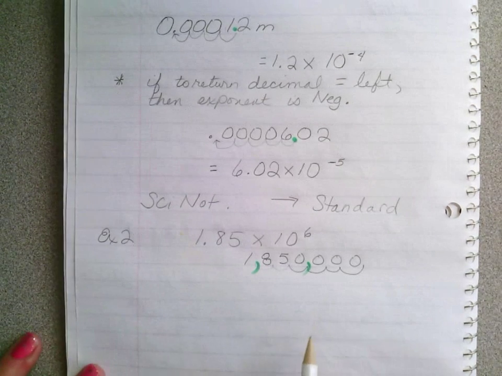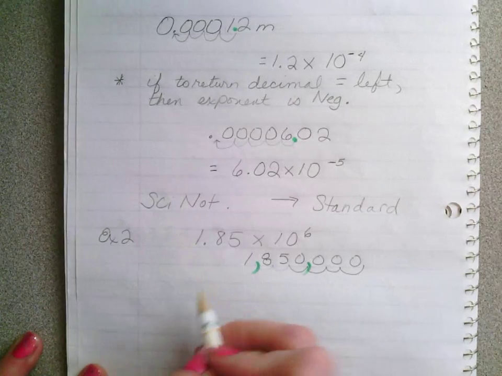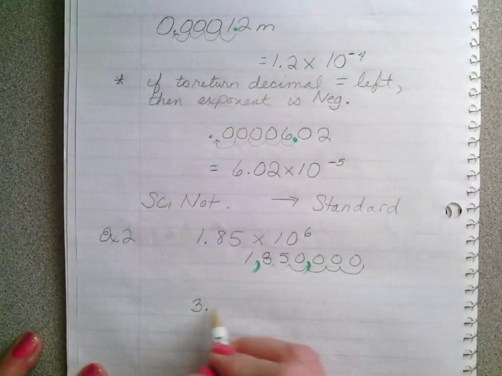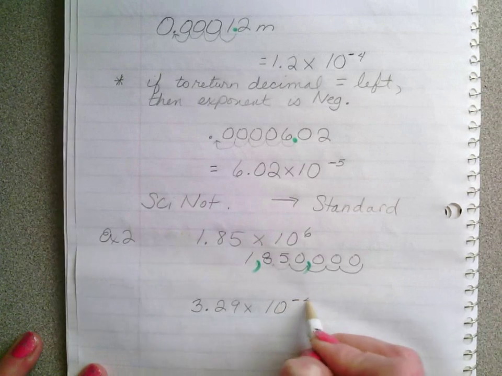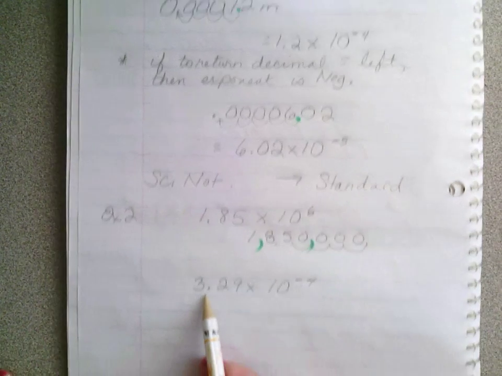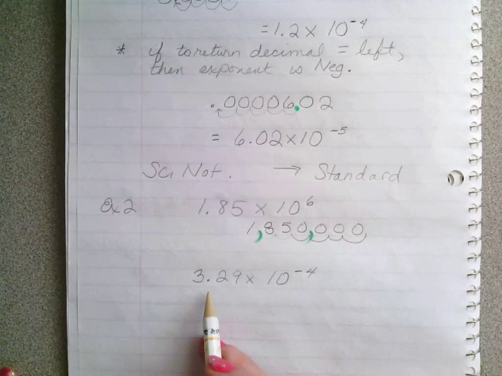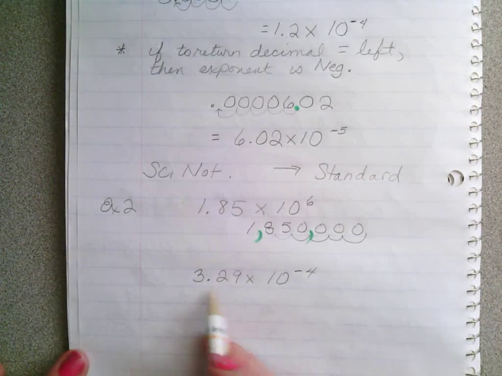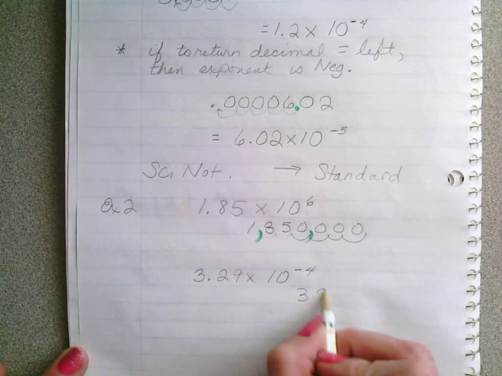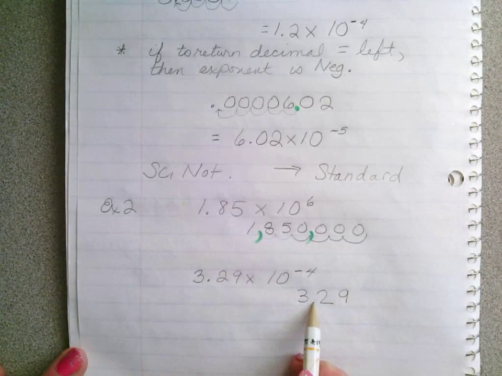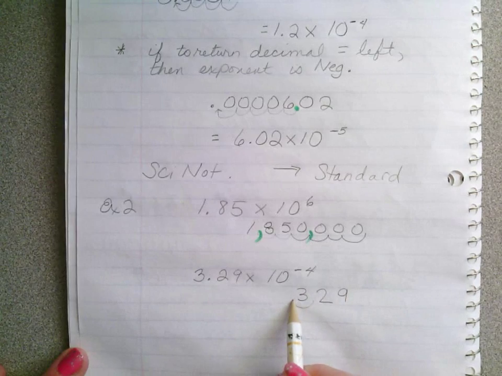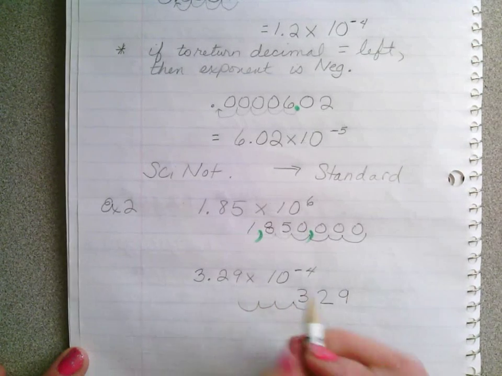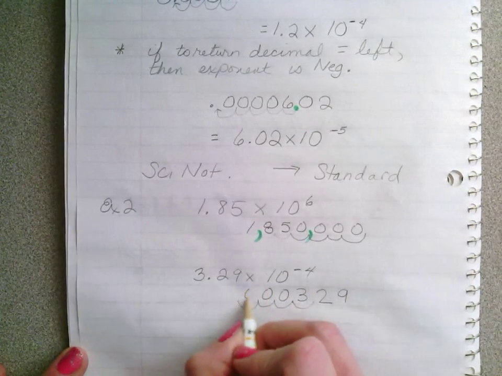How about if you had a little dinky number, like this one? 3.29 times 10 to the negative 4. Which way is my decimal going to go, right or left? Noah? Yep. 329, there's my decimal. It's going to go left 4 spaces. 1, 2, 3, 4, 0, 0, 0.